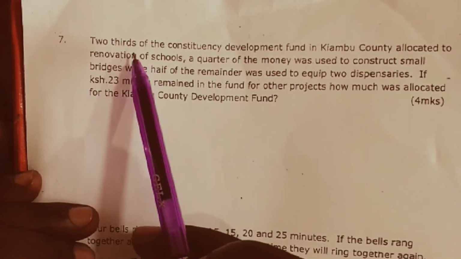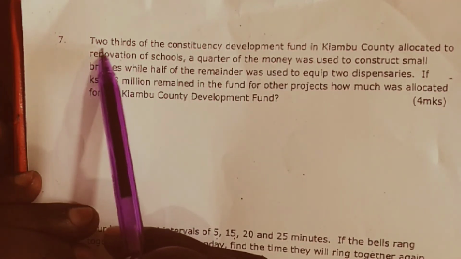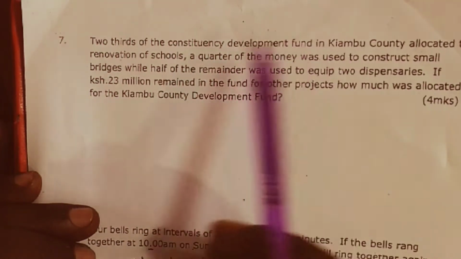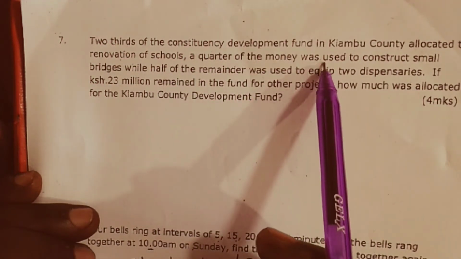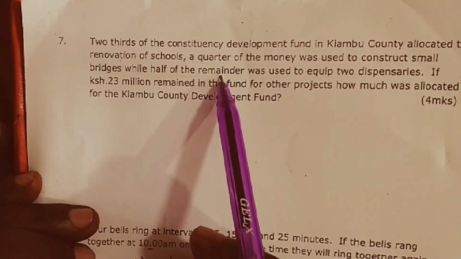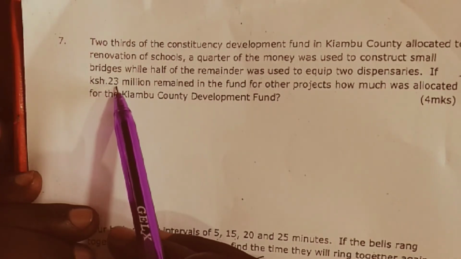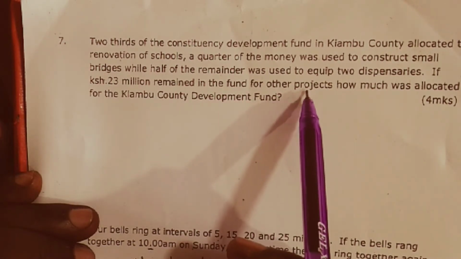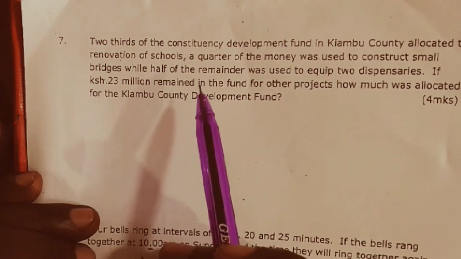This is a question on the application of fractions, and the question reads: 2/3 of the Constituency Development Fund in Kiambu County was allocated to renovation of schools. A quarter of the money was used to construct small bridges, while half of the remainder was used to equip 2 dispensaries. If Kenya shillings 23 million remained in the fund for other projects, find how much was allocated for the Kiambu County Development Fund.